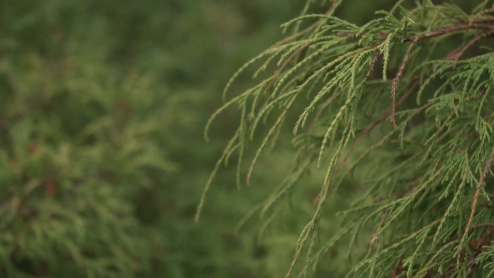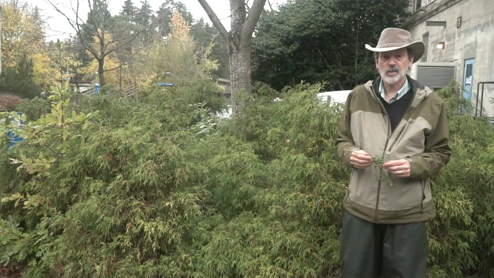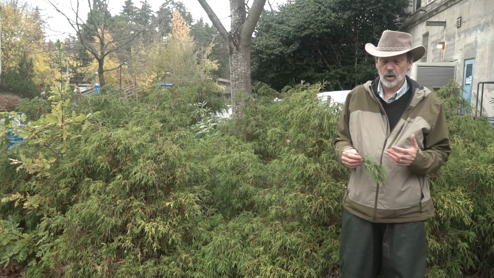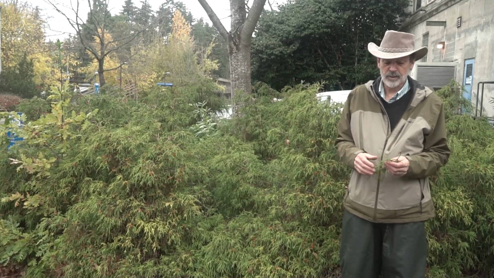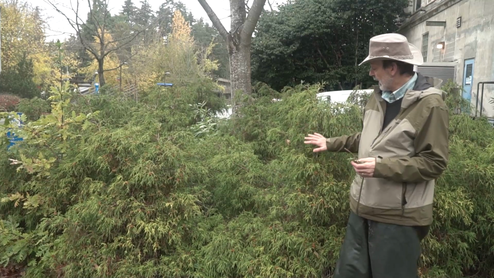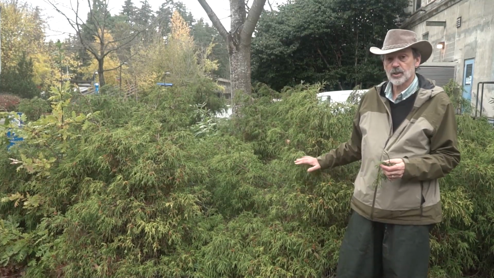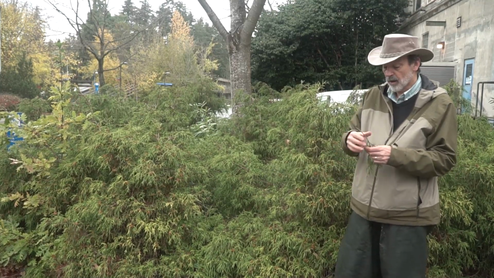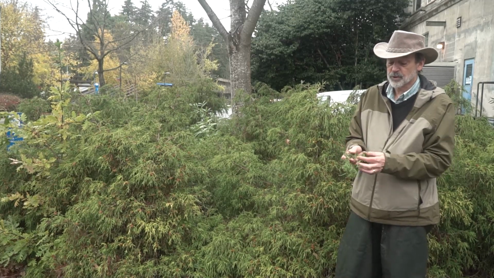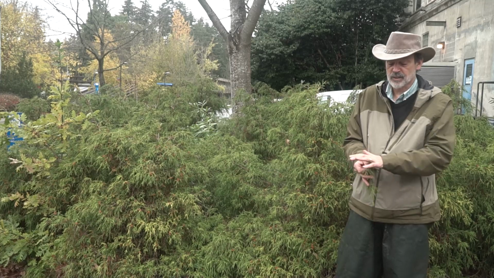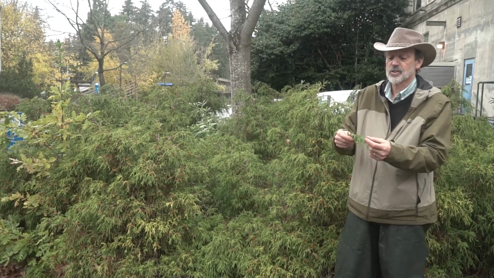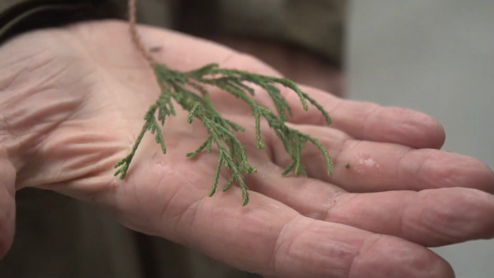So Chamaecyparis piscifera, the species piscifera, we call Sawara cypress. That's a Japanese species. And it has this weird occasional mutation where rather than producing broad sprays of leaflets, it produces these stringy sprays of leaflets.